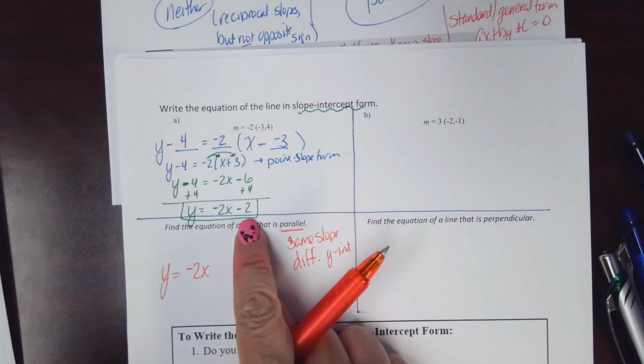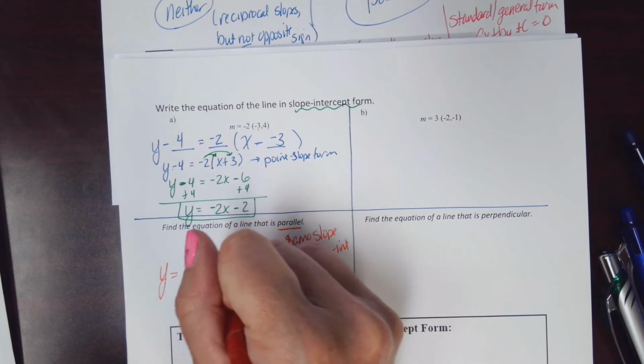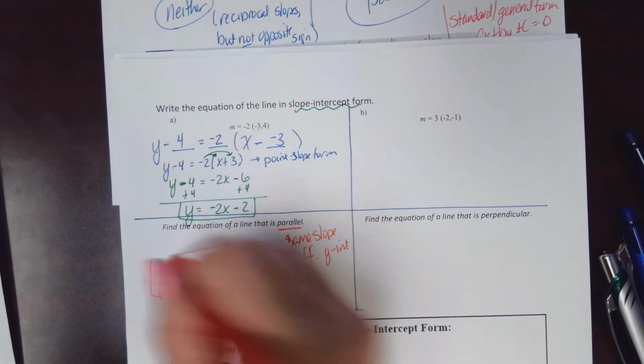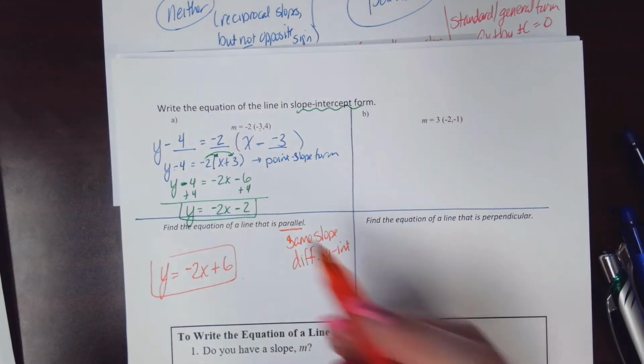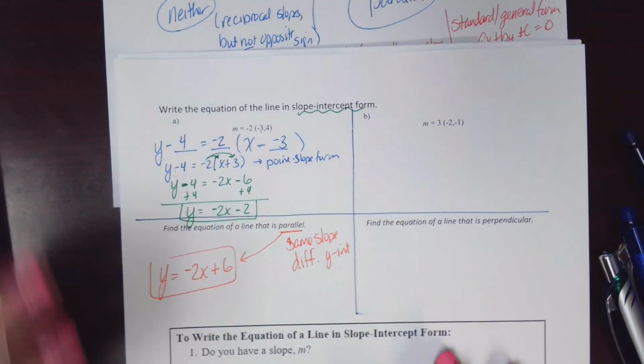I can use +2, I could use 0, I could use 7, I could use -313. I'm going to put plus 6. This has the same slope and a different y-intercept, so it's going to be parallel to the line I just found.